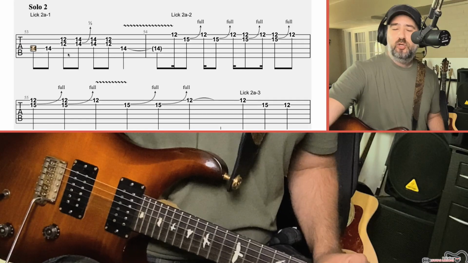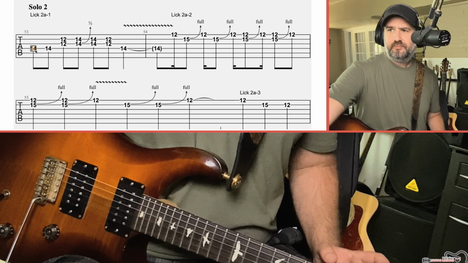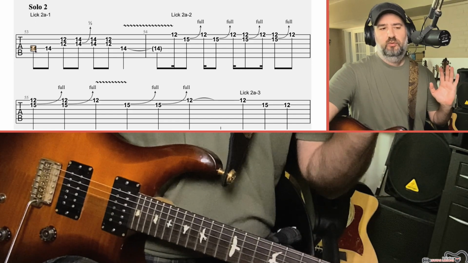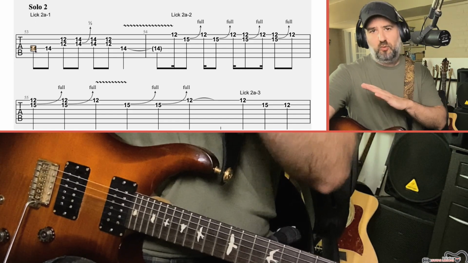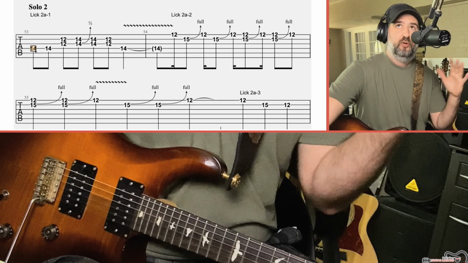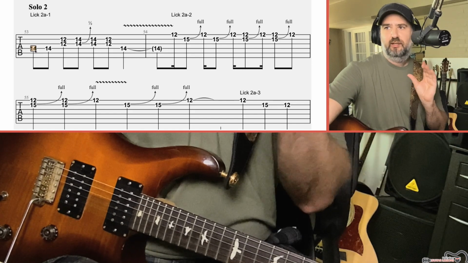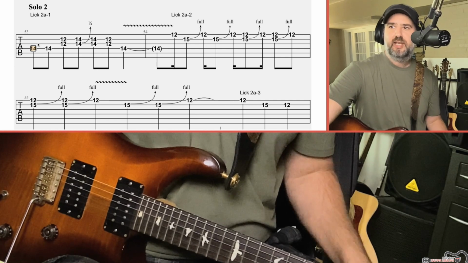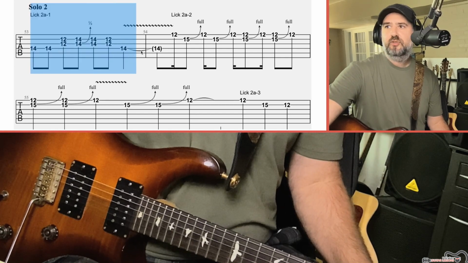So here's what we're going to do. I'm going to go through each section and show you lick one from guitar one, and lick one from guitar two. So just doing it lick by lick, but having the two guitar parts. So let's just take a listen. Here is the first lick of guitar one.